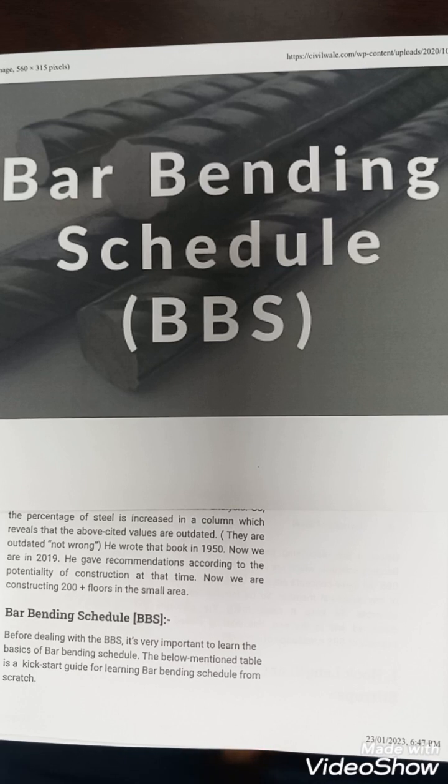First of all, I will discuss the bar bending schedule BBS definition. Why are we using the BBS? Generally we use the BBS because it saves my time and reduces the project cost, because I have everything: the column size, beam size, slab size. So I will order at that time, I will order the same size. So I reduce the wastage. That is the main benefit of the BBS.